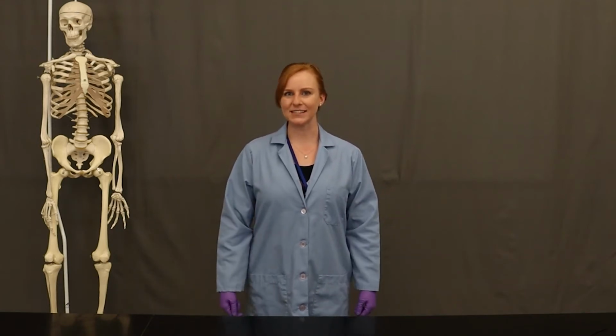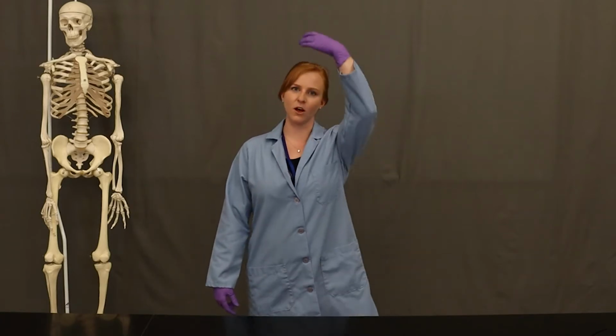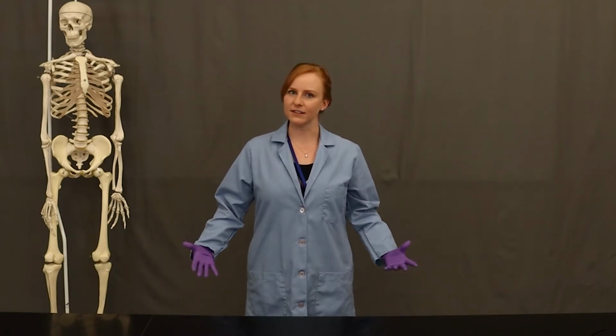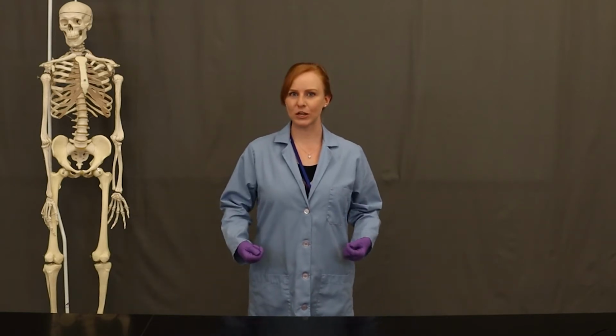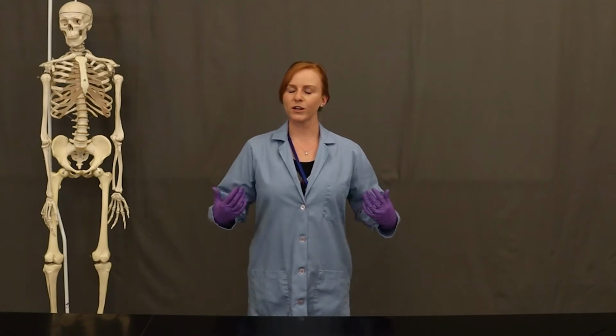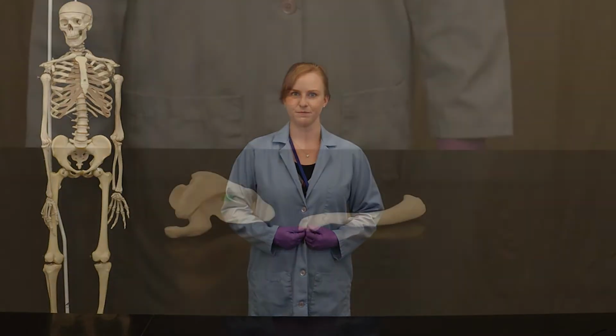So first, let's define what the appendicular skeleton is. In a previous video, I told you that the axial skeleton is along the long axis of the body, so the rest of the skeleton is considered the appendicular skeleton, and that consists of your appendages, your upper extremities, and your lower extremities. So we're going to start off today by going over the bones of the upper extremity.